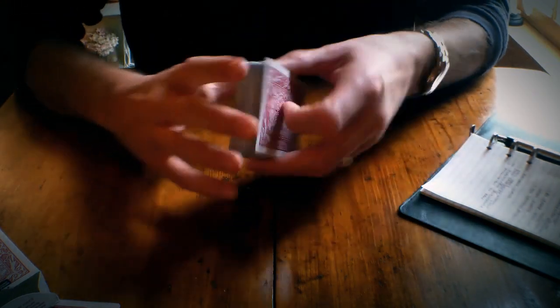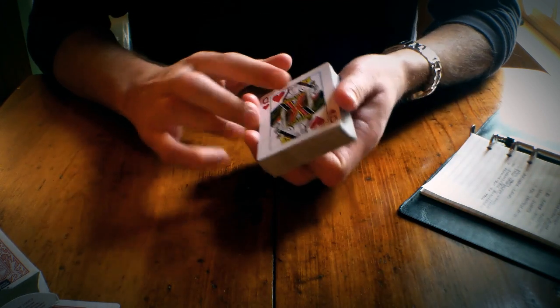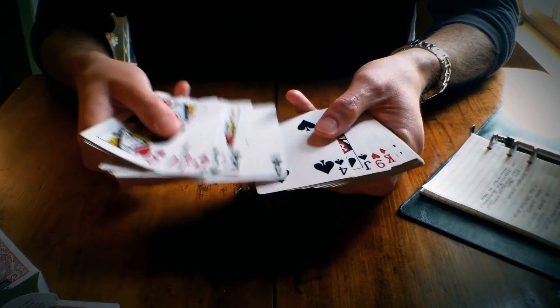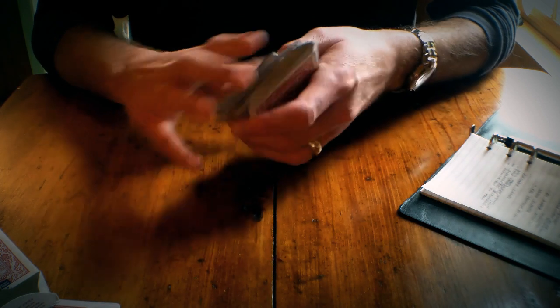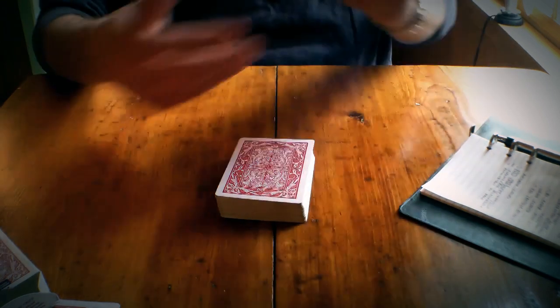Okay, now what I did is I used a key card. I knew the jack of spades was on top. I shuffled it to the bottom, and then I used that key card to identify the card next to it, which was a free selection, the 4 of spades. So you can use the method to help you determine what your revelation is going to be.